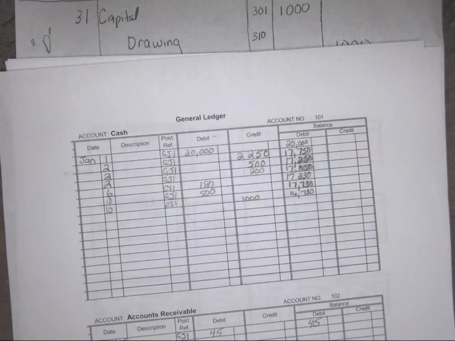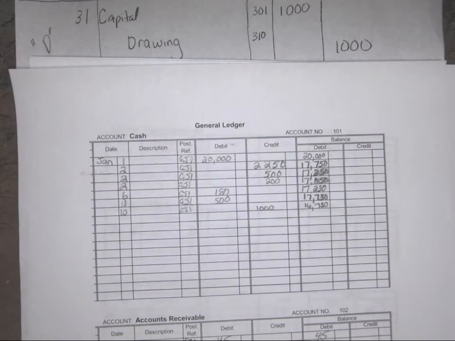I am going to come back and we're going to look at doing the balance sheet, income statement, and the statement of owner's equity in a later video.